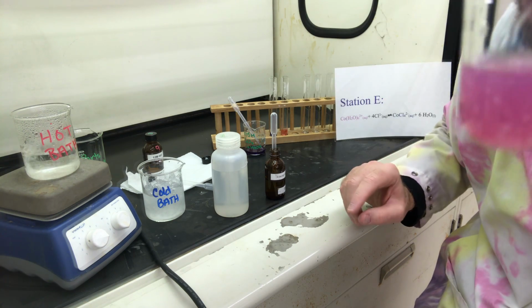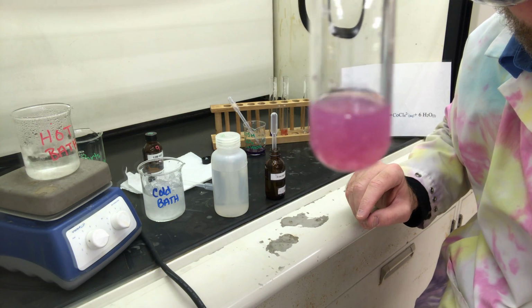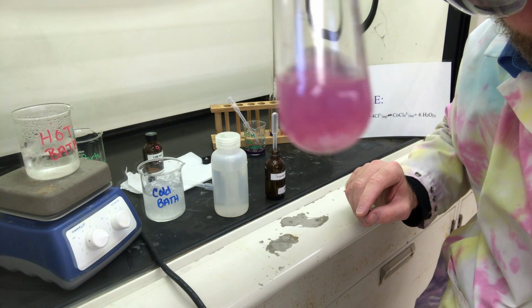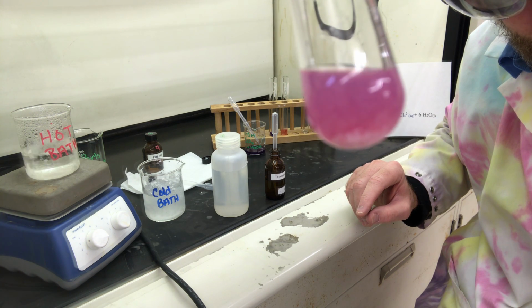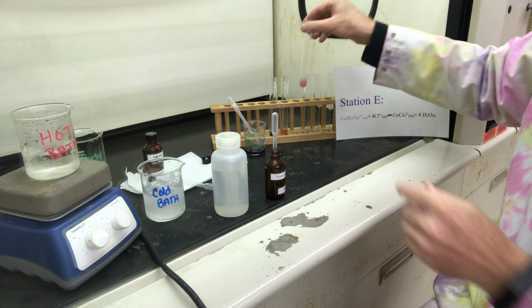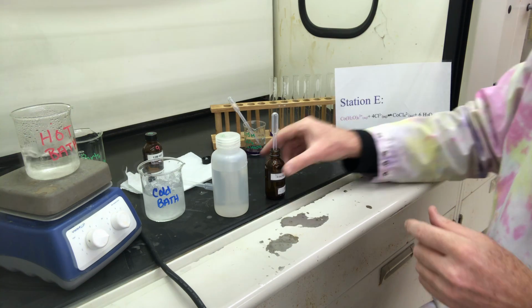So not only did it change color, we also have some precipitate forming on the bottom of our test tube. You can see it. Test tube 3.